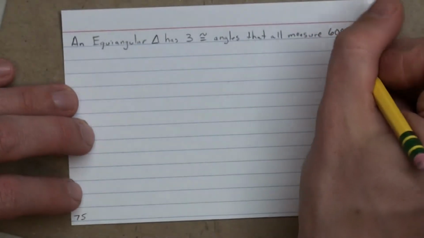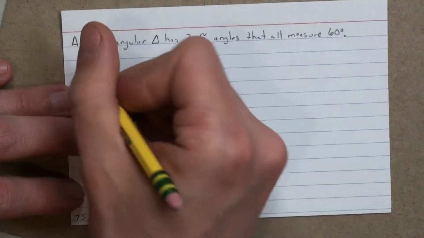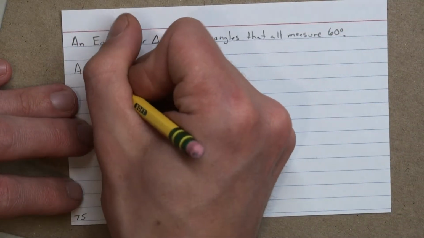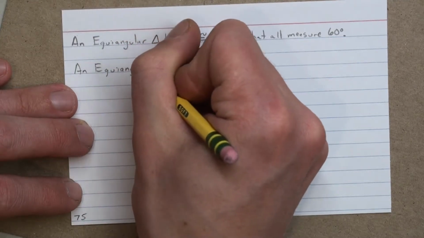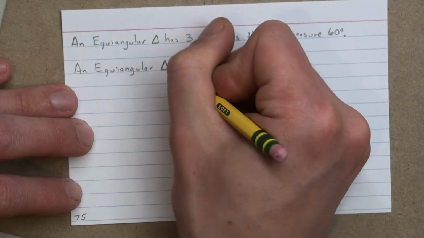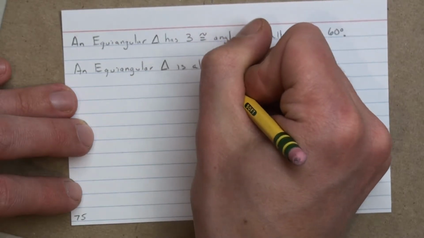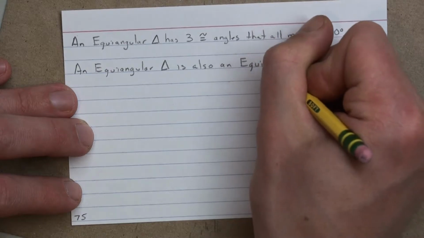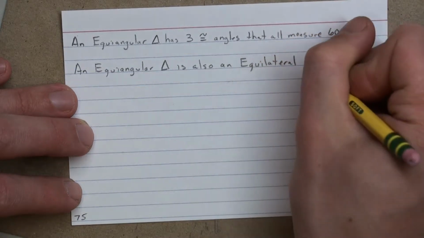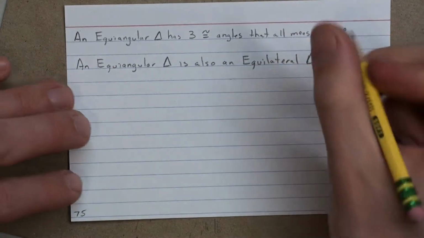And then on this card we could say an equiangular triangle is also an equilateral triangle.